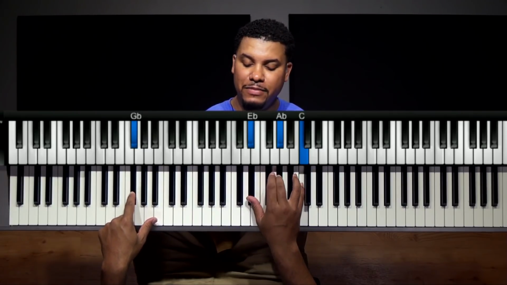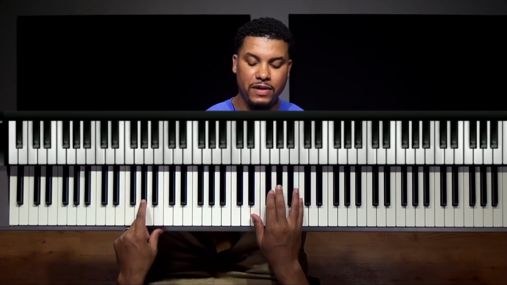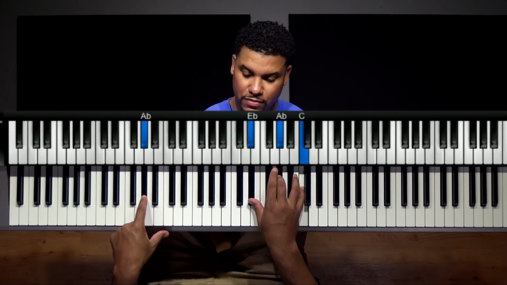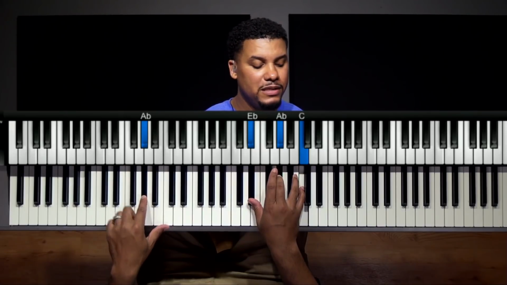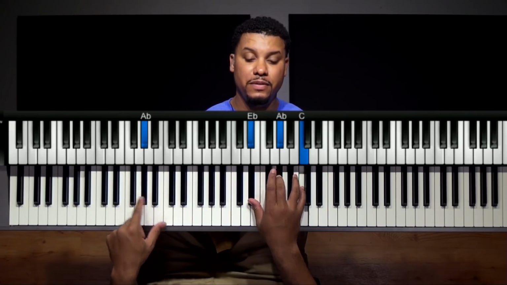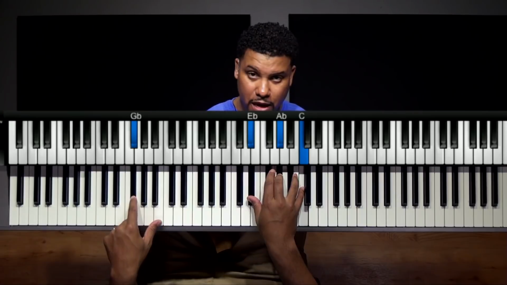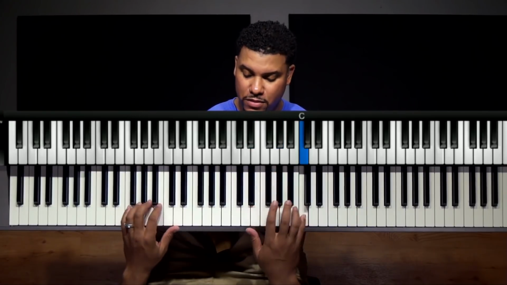So we play the same chord that we played over the A flat, which is this one, E flat, A flat, and C. This time you're gonna change the bass note to G flat and keep this chord the same. Okay? So it's like this.